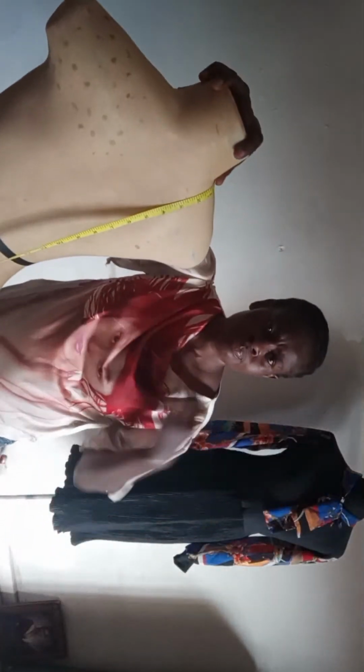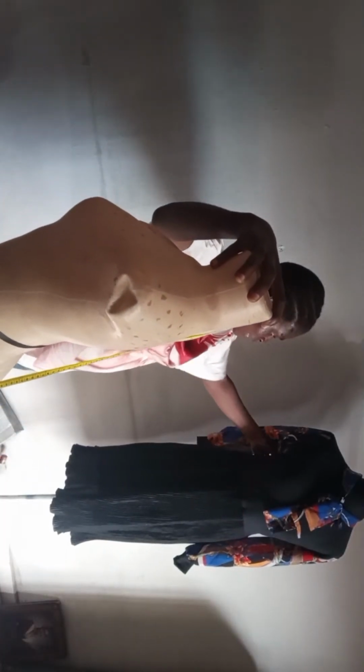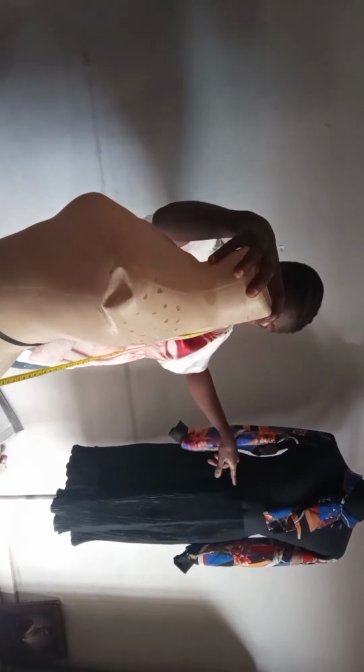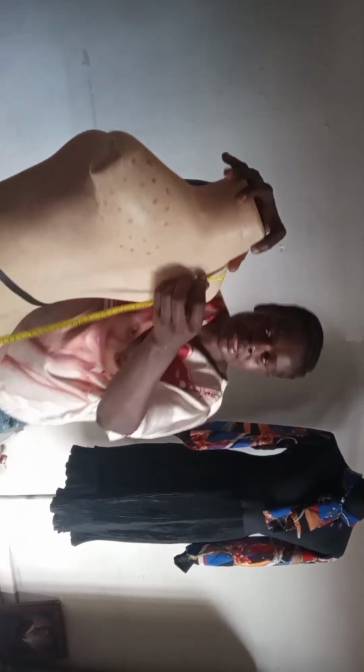So if you are sewing clothes, especially clothes that have a joining here, you realize that the back usually goes down more than the front. Then this measurement is so important so that you will know where the back waistline is and where the front waistline is because of the bust.